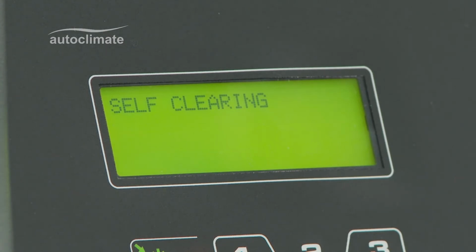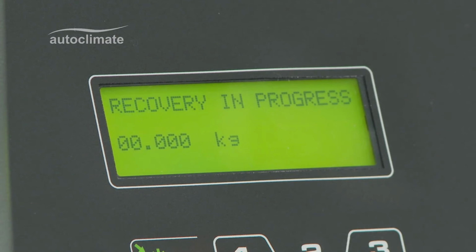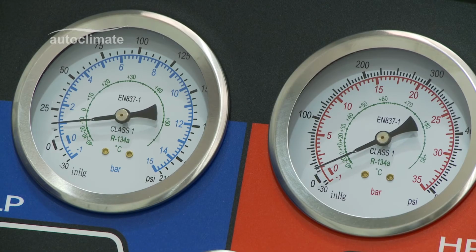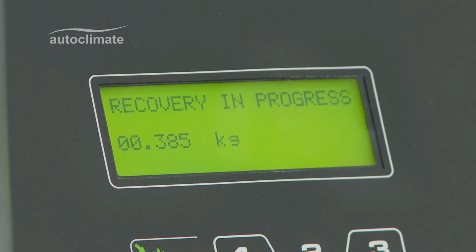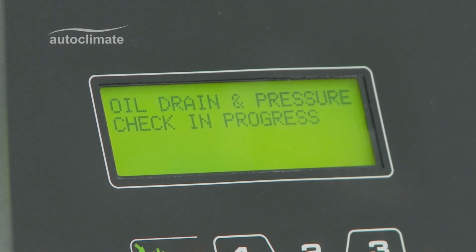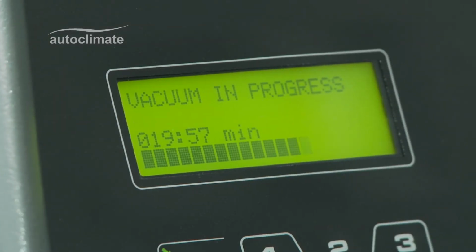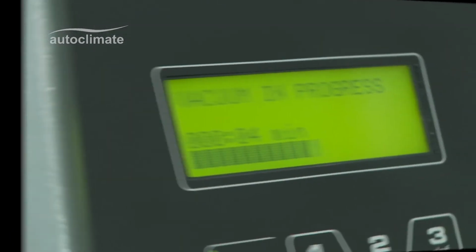When complete, there is an audible click, and the screen display changes to recovery in progress and shows 0 kilograms. The recovered amount showing on the display increases, and the high and low side pressures move to 0. When the refrigerant has been adequately recovered, the display indicates oil drain and pressure check in progress. When this process is finished, the machine vacuums the vehicle's AC system, and the display counts down from 20 minutes to 0. High and low side pressures fall to -1.